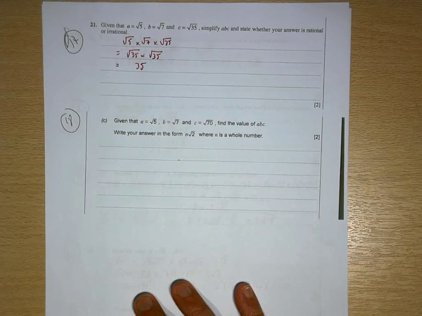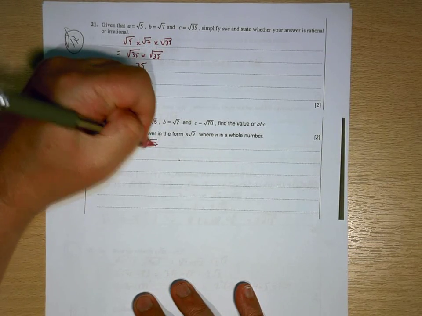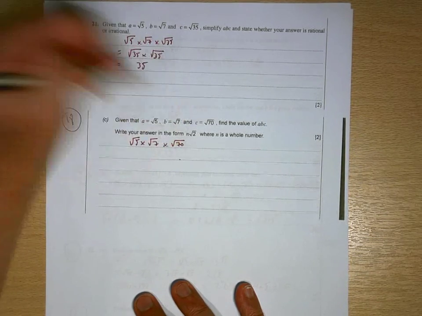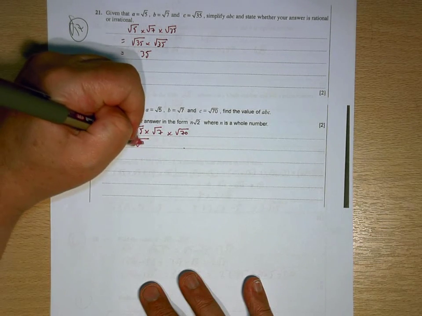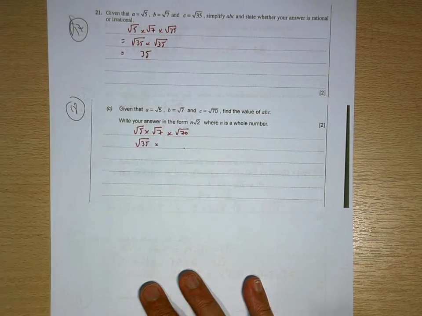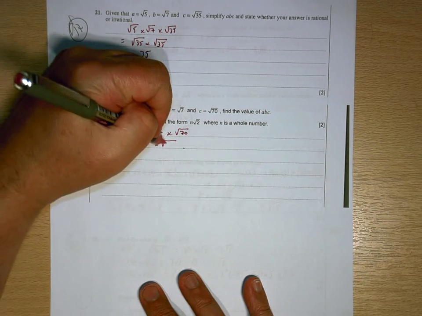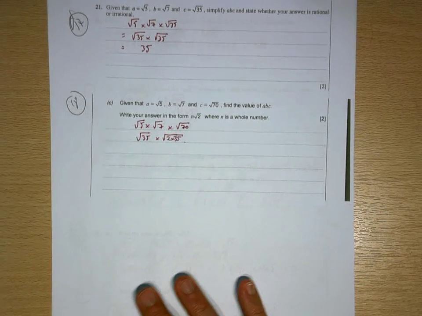Okay, so here we've got the square root of 5 times the square root of 7 times the square root of 70. Let's think about this differently then. So that's the square root of 35 times the square root of 2 times 35.